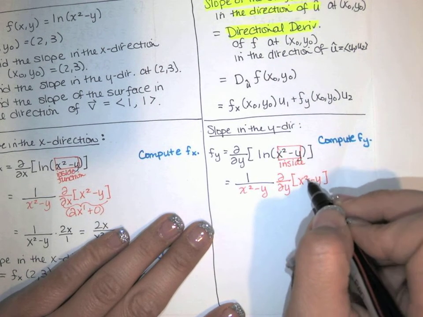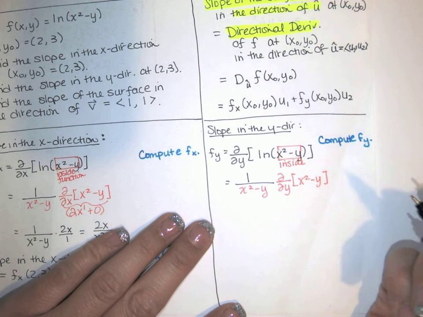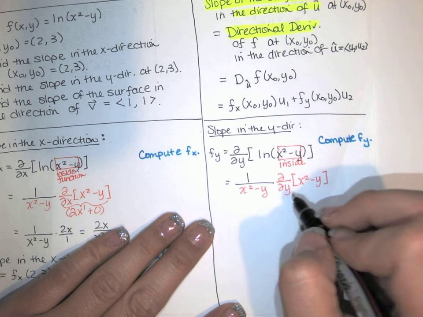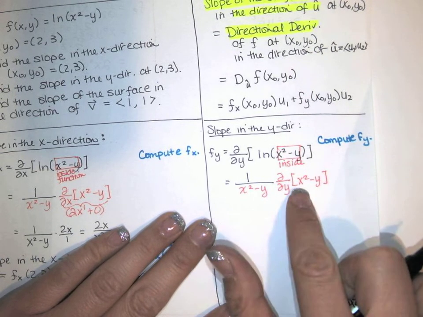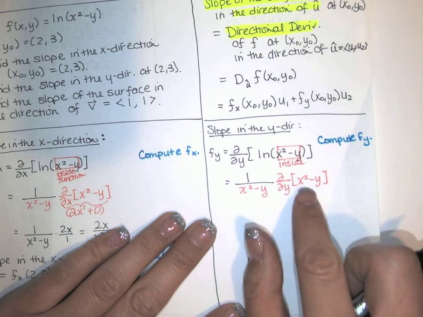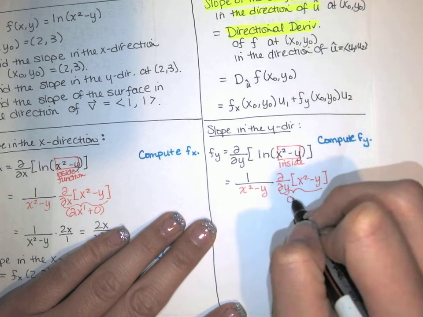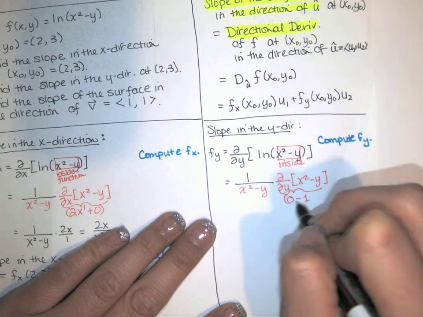Since there is no y here, this x squared might as well be a 3 squared. It might as well be a 9. The derivative of this constant with respect to y is just 0. I know a lot of students want to just write 2x there. Don't do it. That's not a variable at this point. We're treating it like a constant. Derivative of a constant is 0. And the derivative of negative y with respect to y is negative 1.